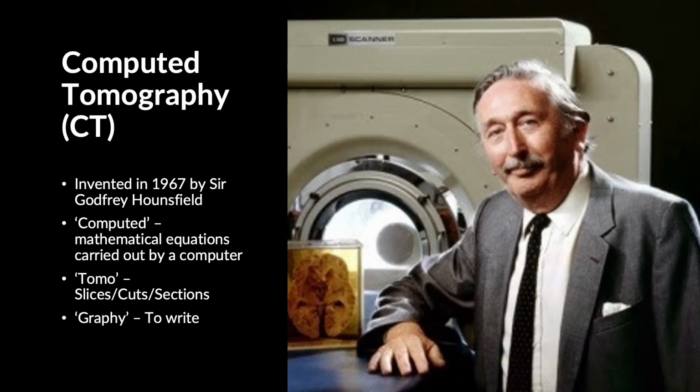So CT was invented by this man, Sir Godfrey Hounsfield. He actually won a Nobel Prize in 1979 for his work, which really just goes to show how pivotal his work has been for the field of medicine. So just to break it down, computed means a set of mathematical equations carried out by a computer. Tomo is a series of cuts, slices or sections, and graphy means to write. So if you put that all together, it means a computer has generated an image based on a series of image slices.